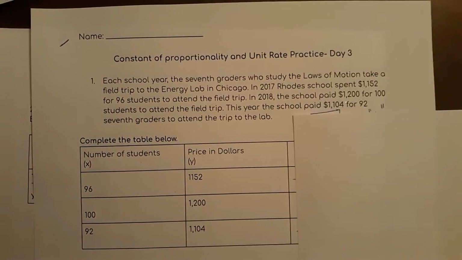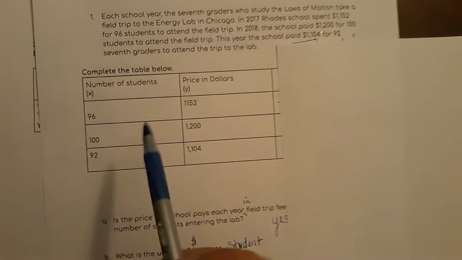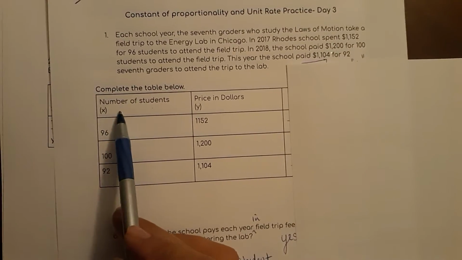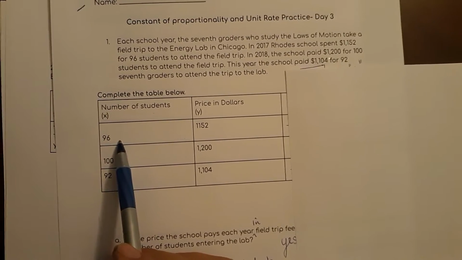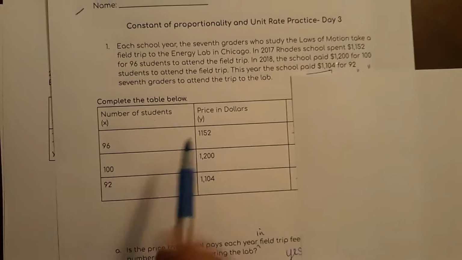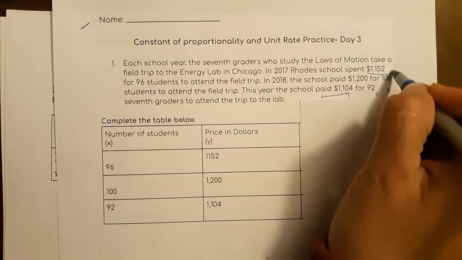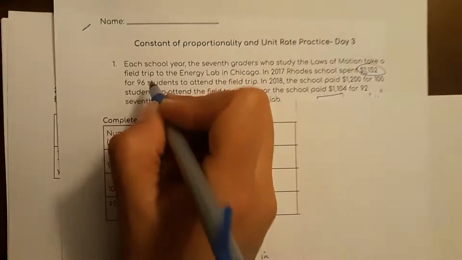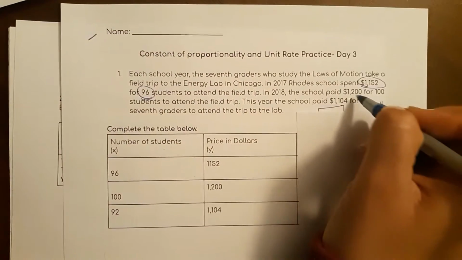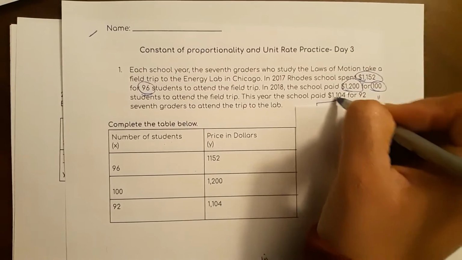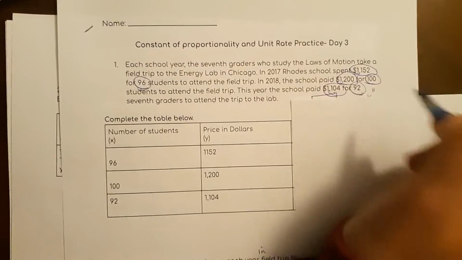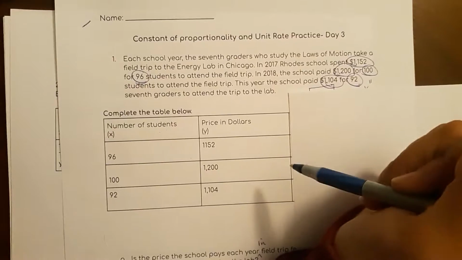Complete the table below. So what you can see in the table that has been completed is the number of students who attended each year. This is how much, right? If I go back to the problem, I can see that that matches up. And then this price and this amount of students. So that's where they got these amounts from.